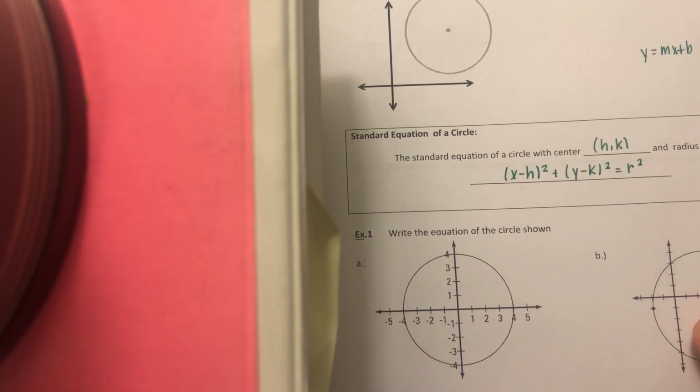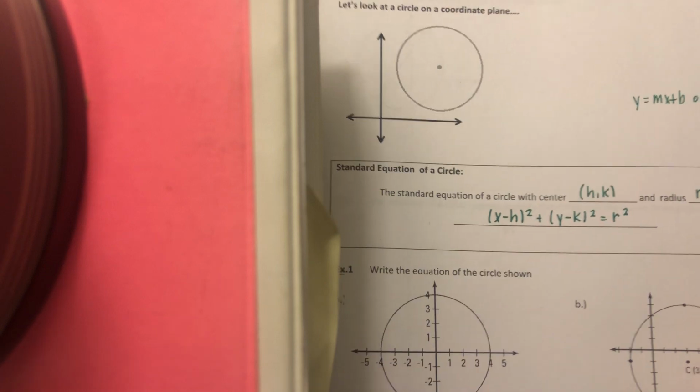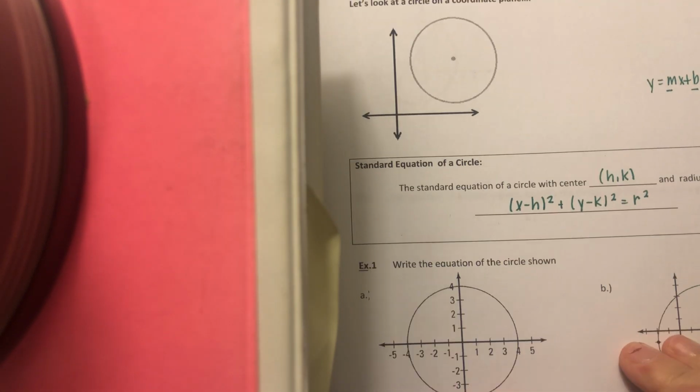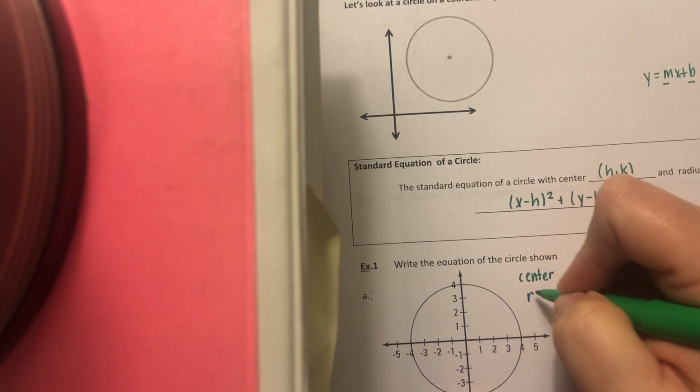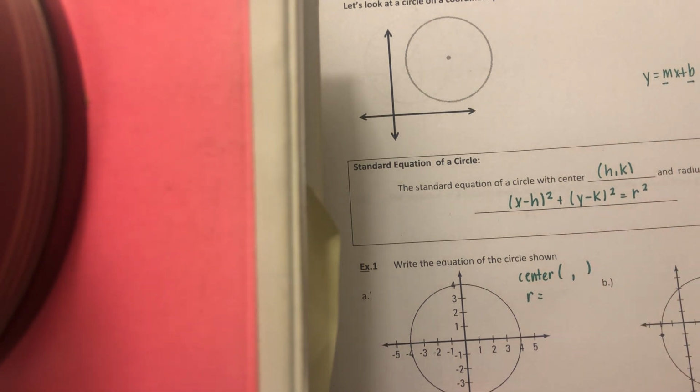Okay, so if you come down here, it says write the equation of the circle. In order to write the equation of a line, you know how we always needed m and b? Well, for a circle, you need your center and you need your radius. And if you have those two things, then you can always write the equation of a circle.